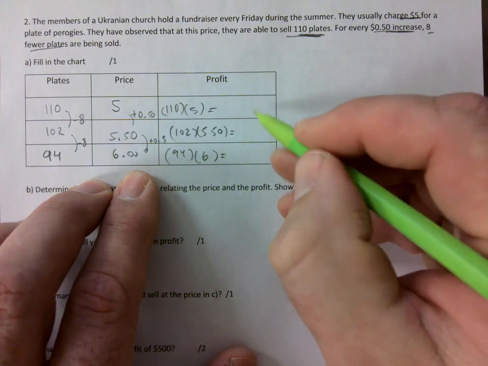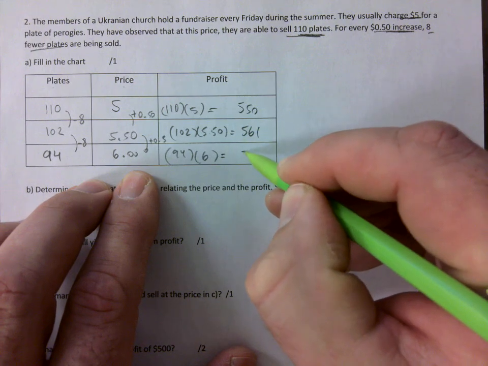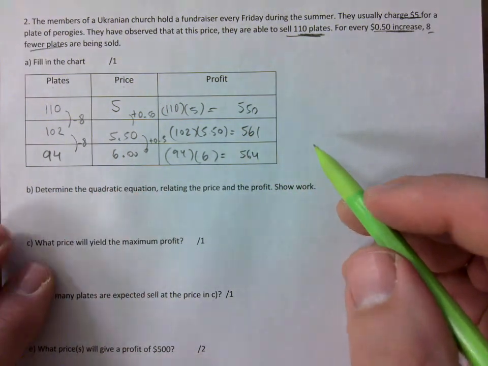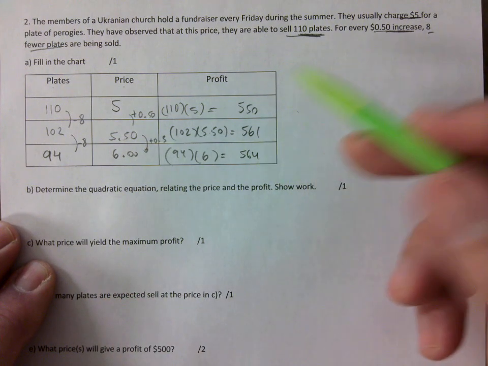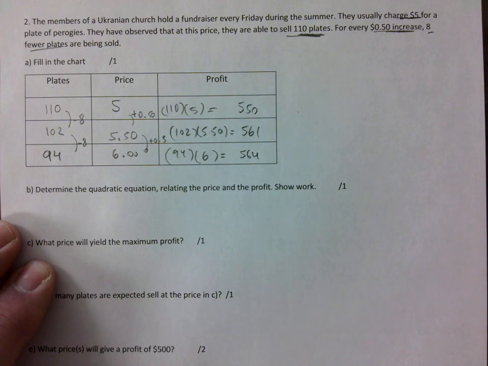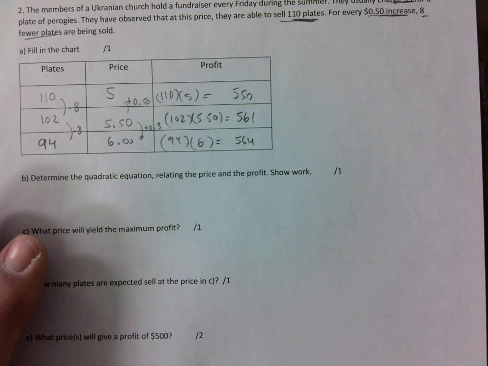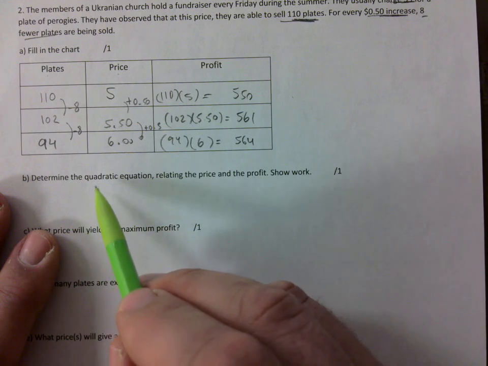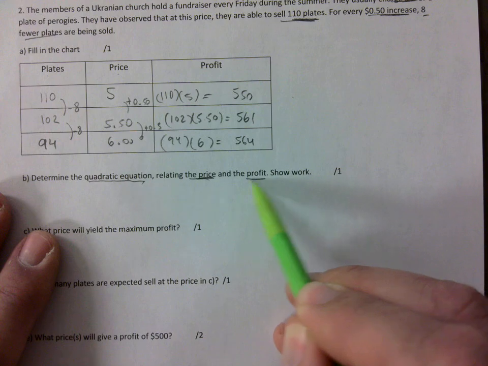You fill that in, you get 550, 561, 564. Okay. And it says determine the quadratic. So you get a mark for this. If you made a mistake, just go -1, right? And if it's a minor mistake, sometimes I just take off half, but most of the time it's -1. You want the quadratic equation that relates the price and the profit.